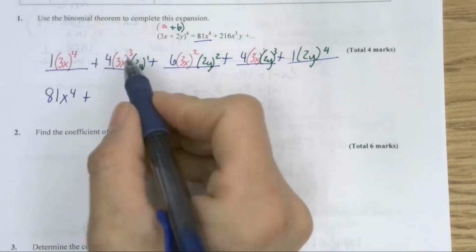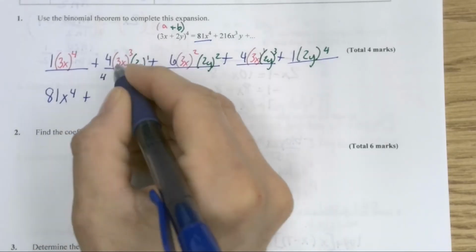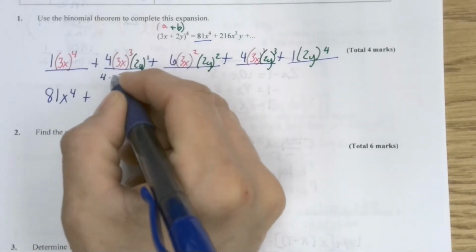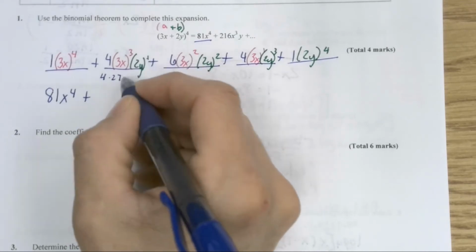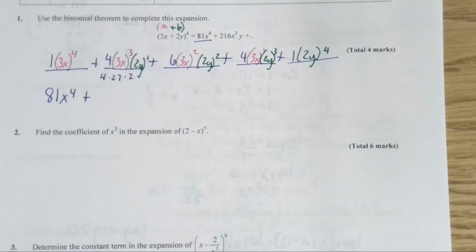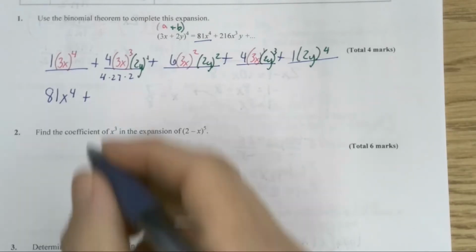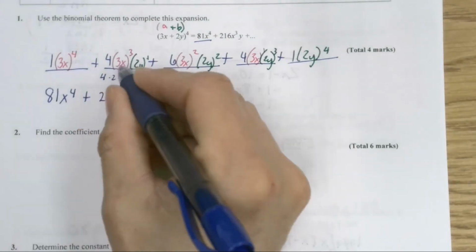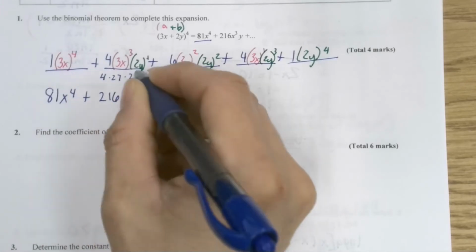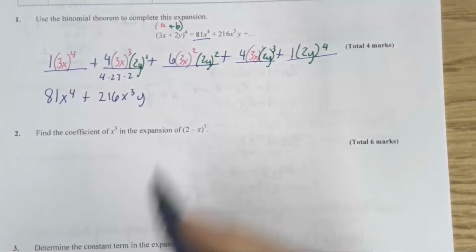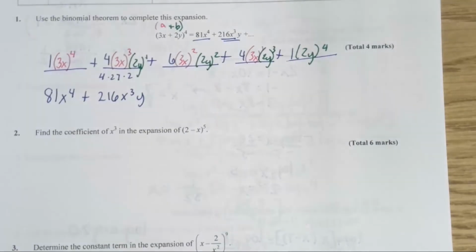Our next term, you're going to have the 4. You're going to have the 3 cubed, which is 27, and then you also have 2 to the 1. So we're going to multiply 4 times 27 times 2, and we get 216. You still have an x cubed, you still have a y to the 1. And that does match the second term that they gave me.